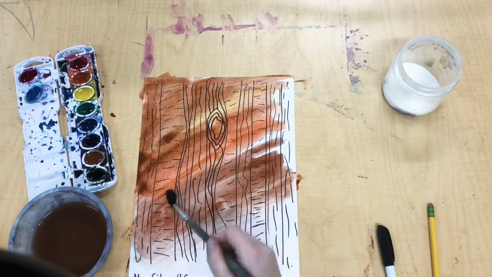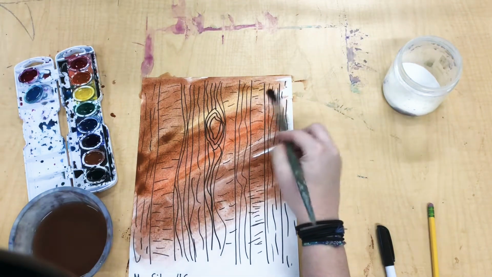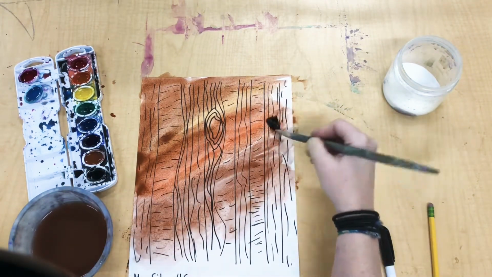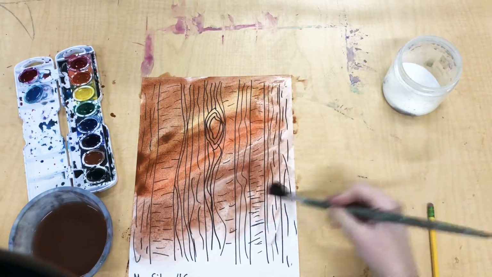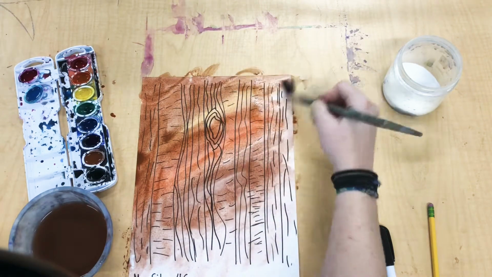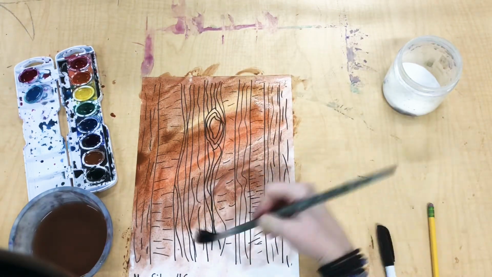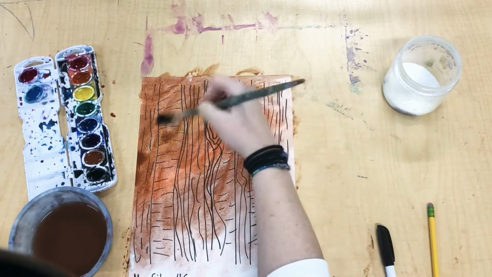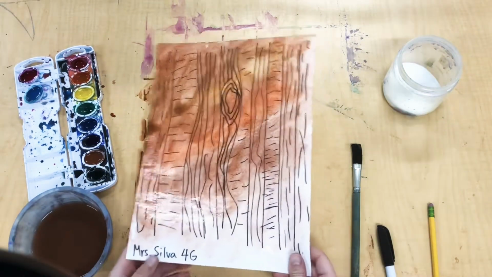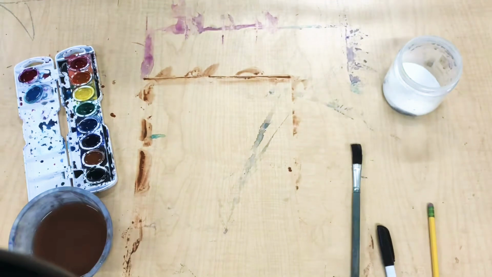So you can have some light spots, some dark spots. You just want to make your paper look like it's a tree. And you're just going to paint the whole thing. Once you're done with this, you can put it on the drying rack.